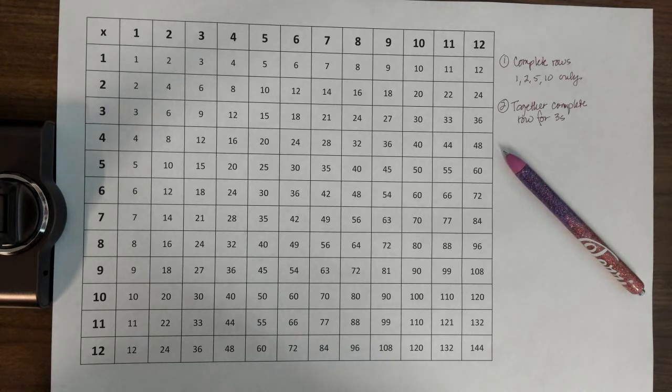And you need to help them understand the why. This is just being flexible with decomposing your numbers. 3 is the same as 2 plus 1. So 3 sets of something is the same as 2 sets of something plus 1 set of something.